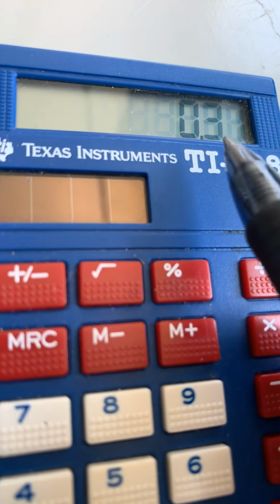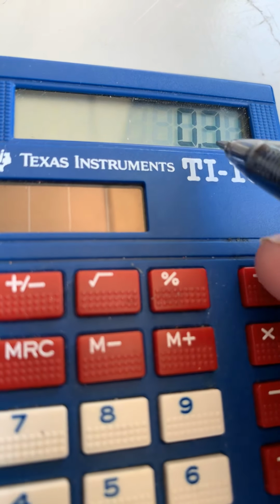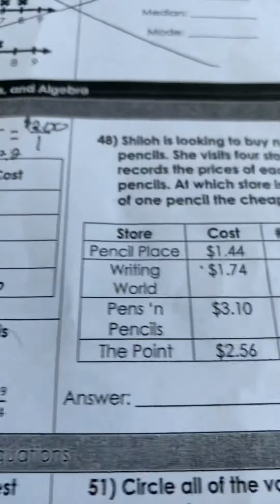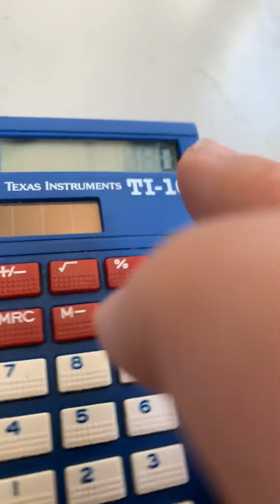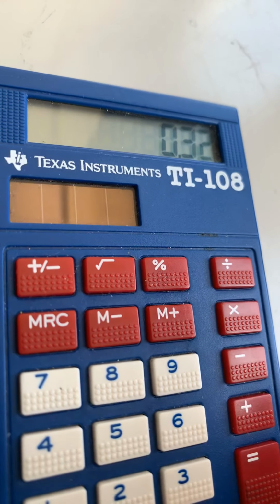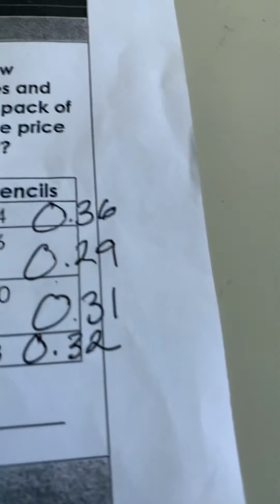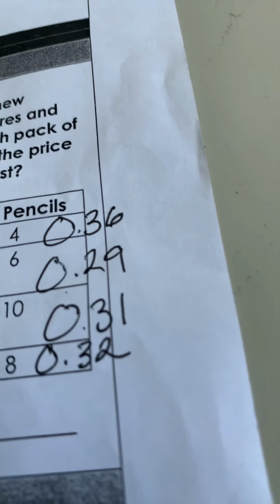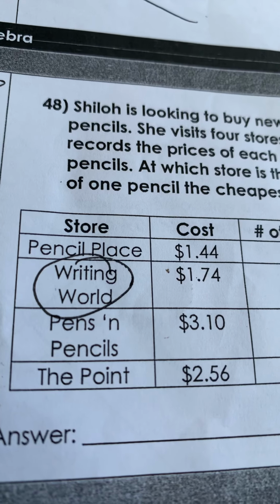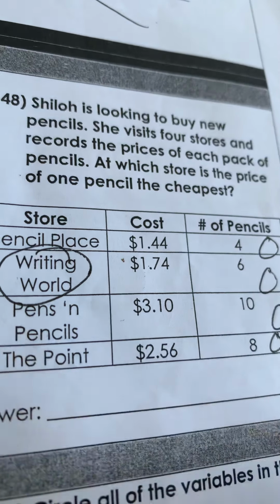Notice what I want you to notice is that all I did was just move the decimal. I just moved the decimal over here. So 31 cents. So far, Writing World looks like the cheapest, but here we go. We've got one more, so $2.56 divided by 8, 32 cents. Okay, so I have 36 cents, 29 cents, 31, and 32 cents. We want to know which one is the cheapest. Writing World is the cheapest. If you want to write it down here, you can, but I'm just going to circle it.